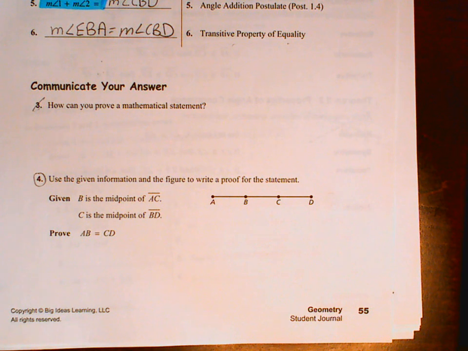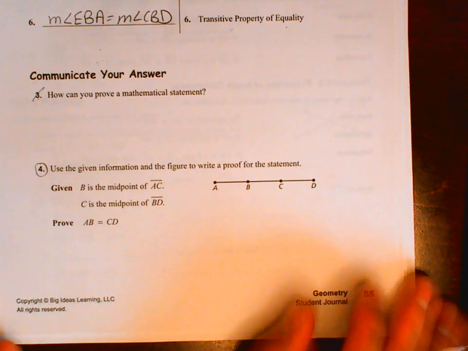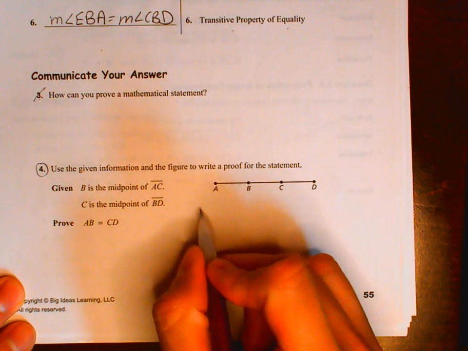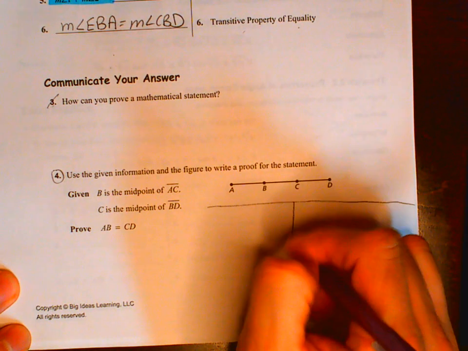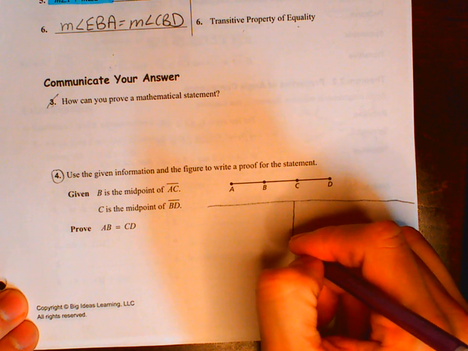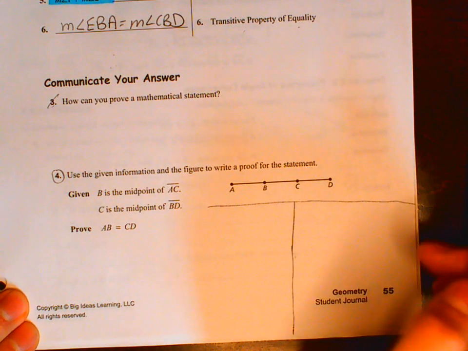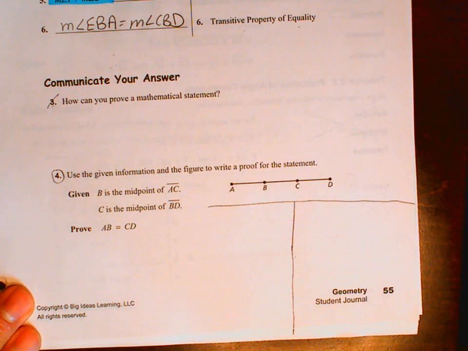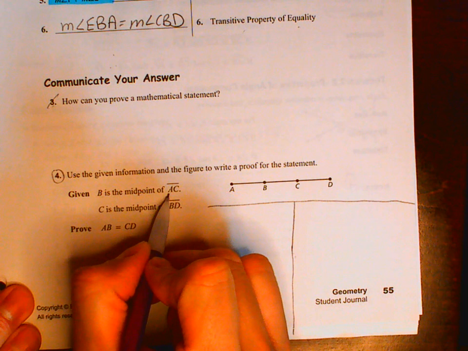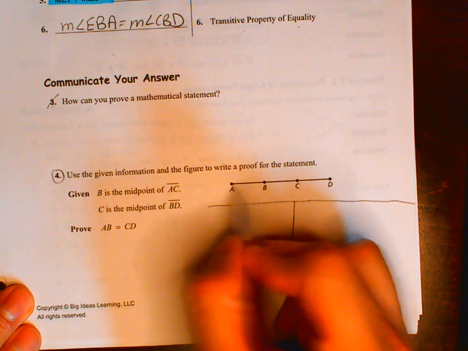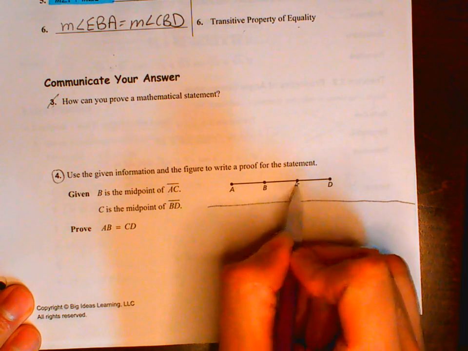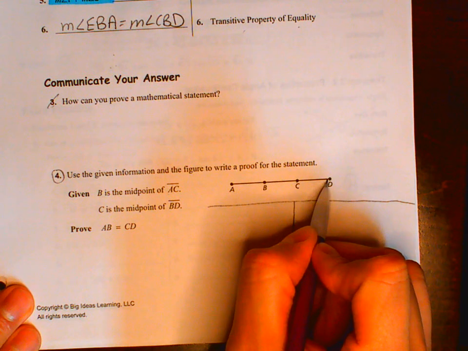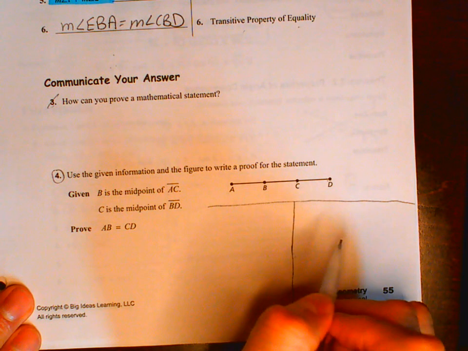Okay, so what we're going to do is create our 2-column proof right here on the side. Okay, so let's read what they want us to do. You don't have to write statement and reason. I know you were doing that. Okay, B is the midpoint of AC. And C is the midpoint of BD. So I'm trying to show that AB and CD are equal.